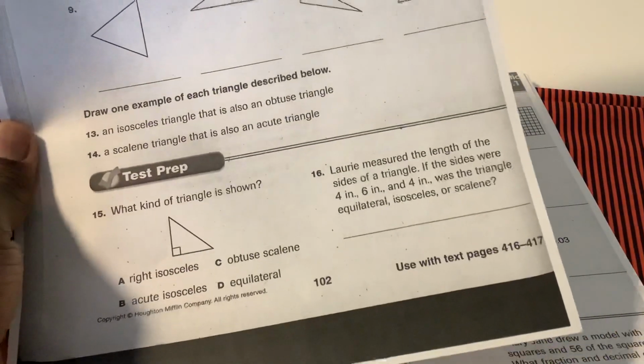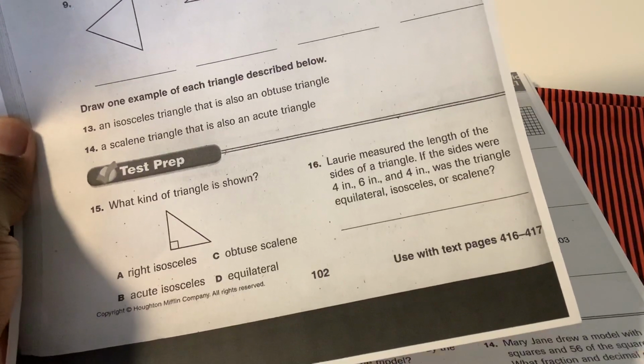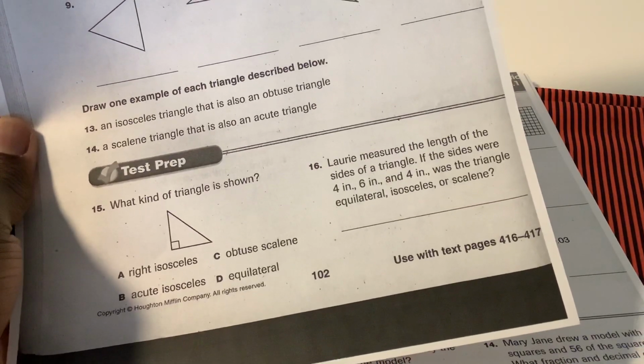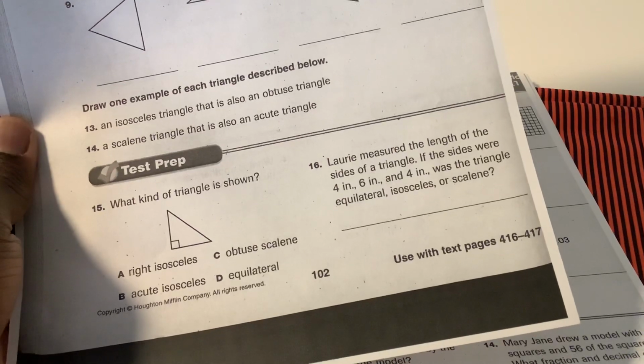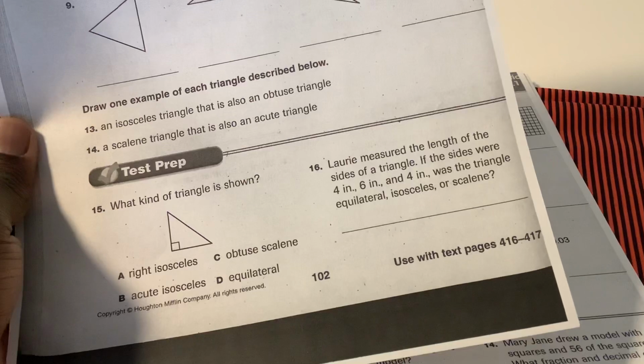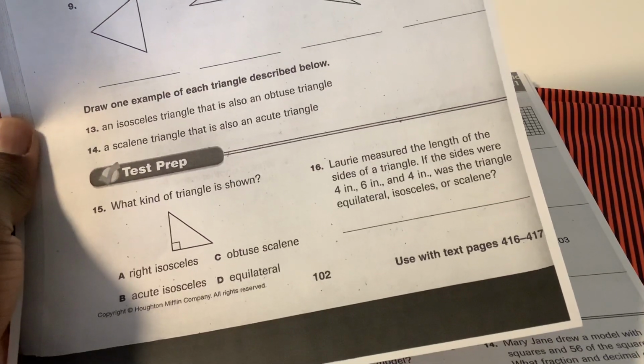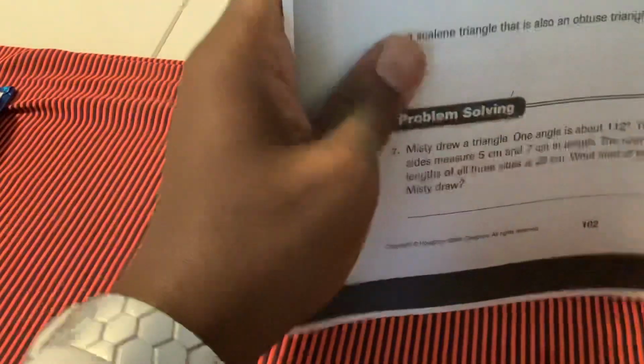Number 16, Laurie measured the length of the sides of a triangle. If the sides were 4 inches, 6 inches, and 4 inches, was the triangle equilateral, isosceles, or scalene? Please choose the correct answer. After you have finished the practice, you're going to look at your homework.